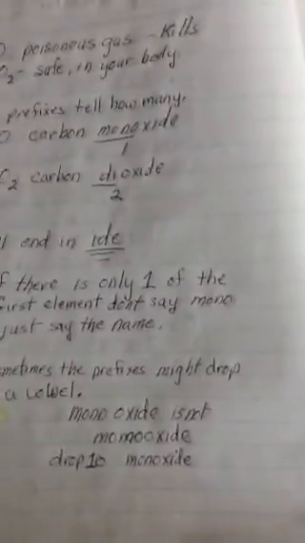Sometimes the prefixes might drop a vowel. So mono-oxide isn't pronounced mono-oxide, it's monoxide. The only way you're going to figure this out is constant repetition, which is kind of hard because I'm not going to be there for you to hear.